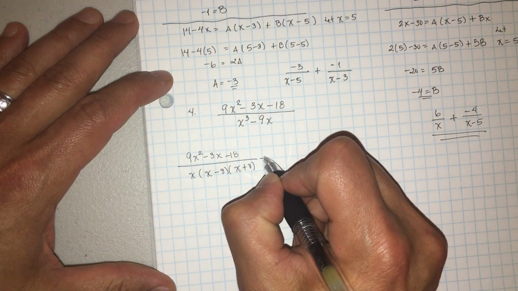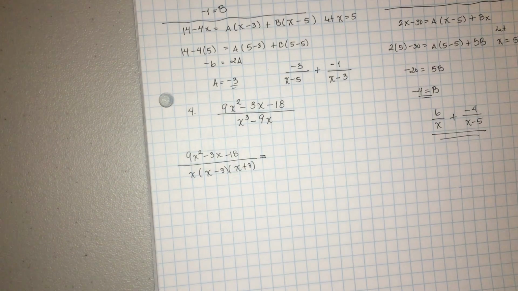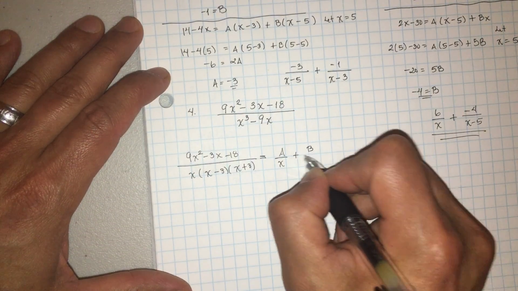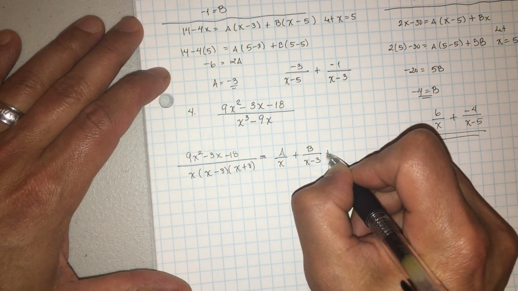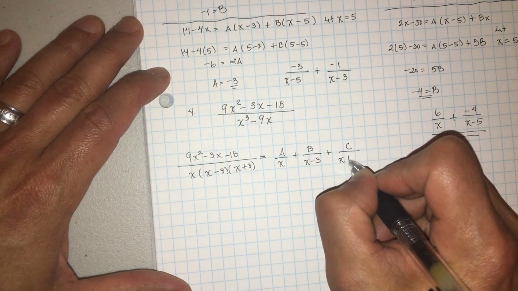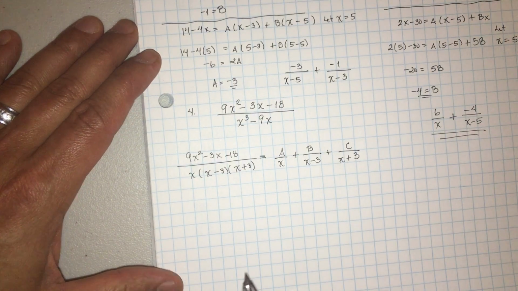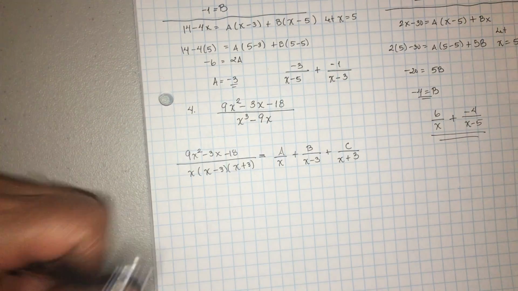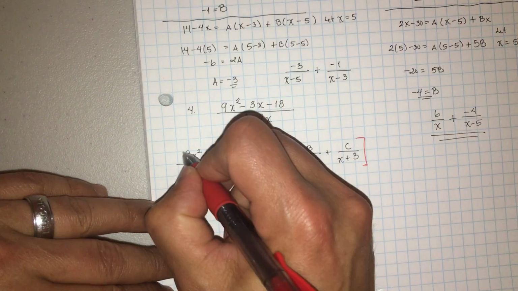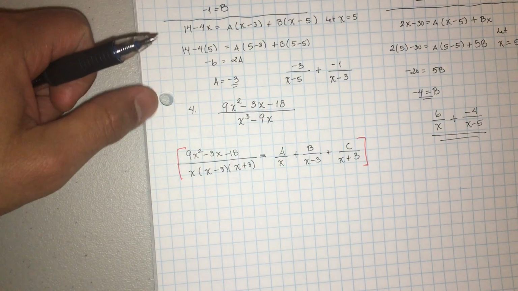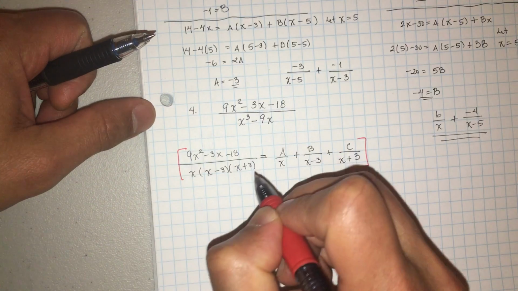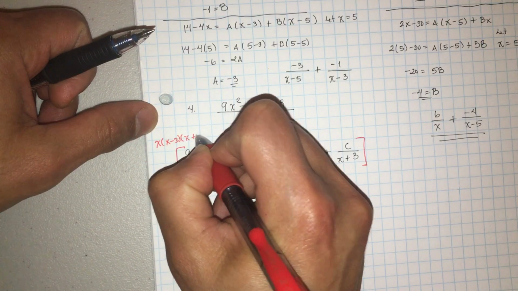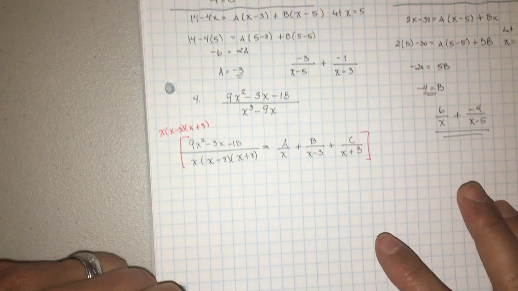So you're going to have a over x plus b over x minus 3 plus c over x plus 3. Okay. All right. So now we're going to go ahead and multiply everything out. Now we're going to do the same thing here, and let me go ahead and write it up here. x times x minus 3 times x plus 3. Okay. Sorry guys, ran out of room.